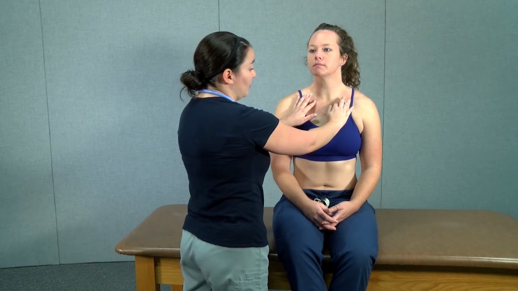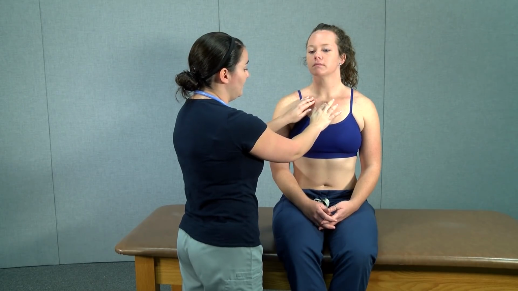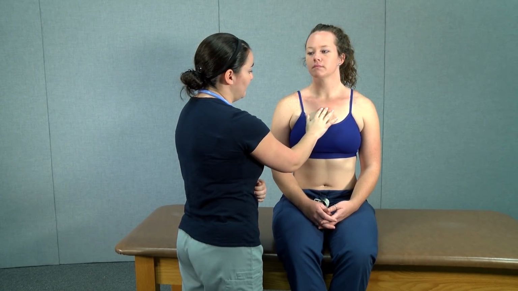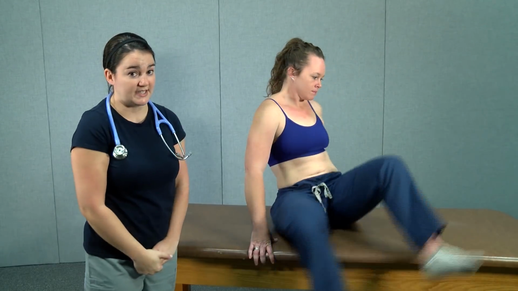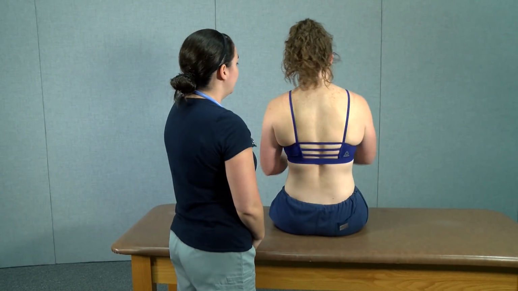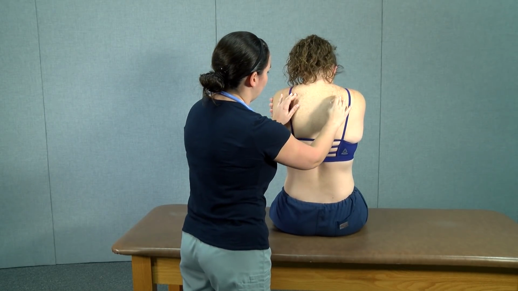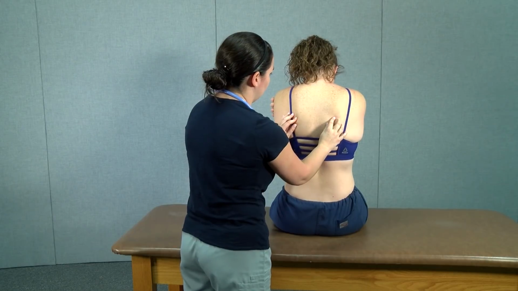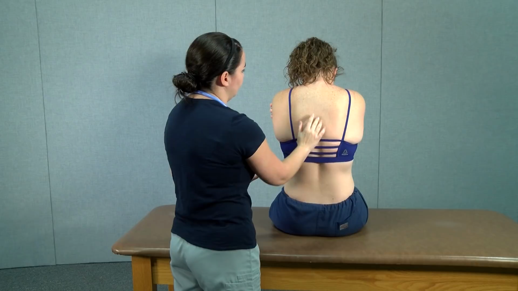Bony palpation. So first we're going to start with the clavicles, the suprasternal notch, the manubrium, the body of the sternum, the sternocostal joints. And next we'll palpate the ribs and the thoracic spine posteriorly. Do you mind crossing your arms in front of you? Thank you. So palpating the ribs and palpating the thoracic spine.